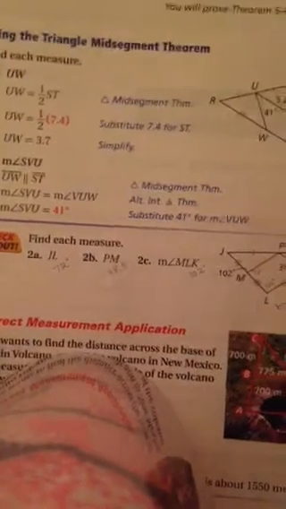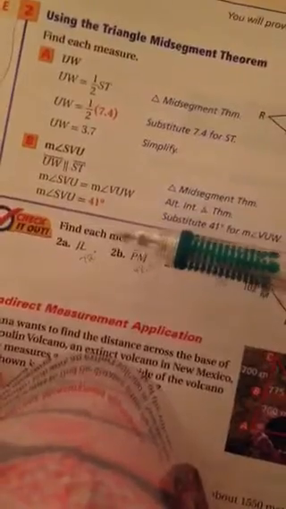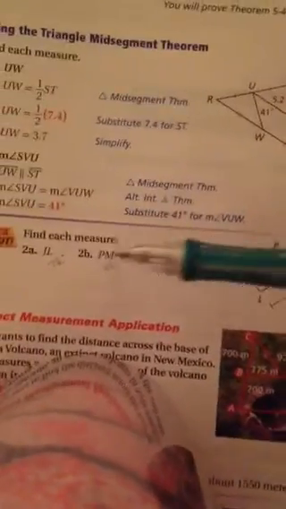So let's quickly go back to what we were doing. We are now going to do the Check It Out on page 323, and we're going to be doing the same thing we were just doing except for using this diagram instead. So the first thing we're going to do is try to find out what JL is. Let's find JL in here.